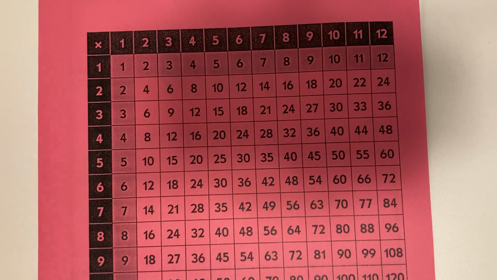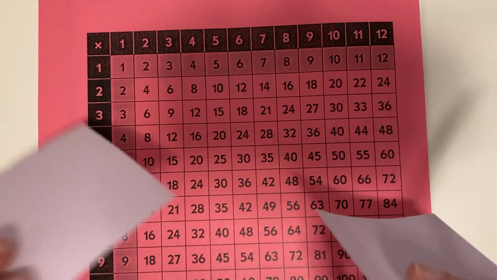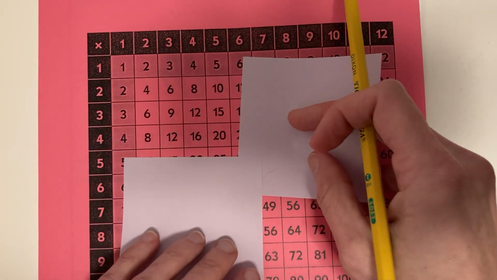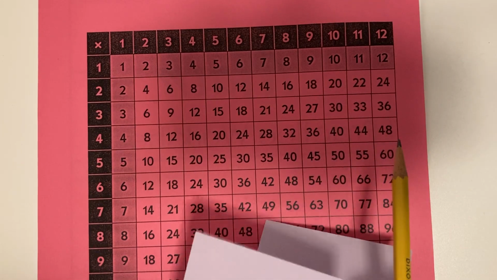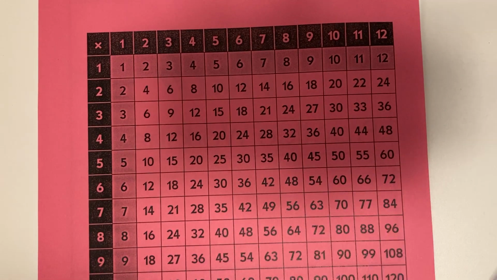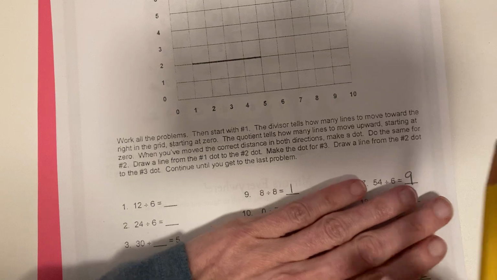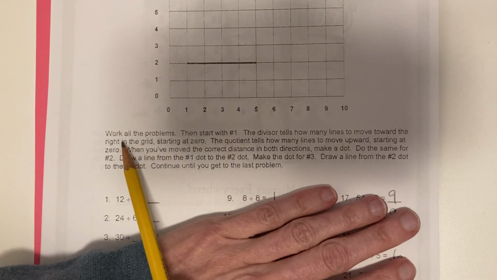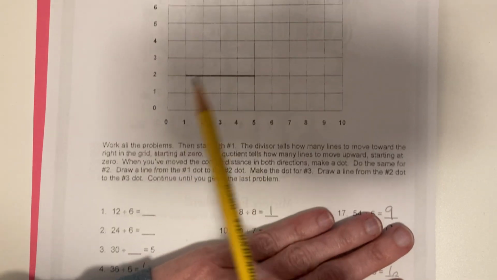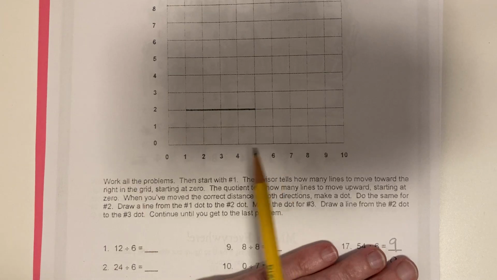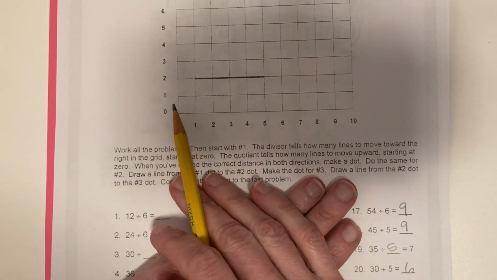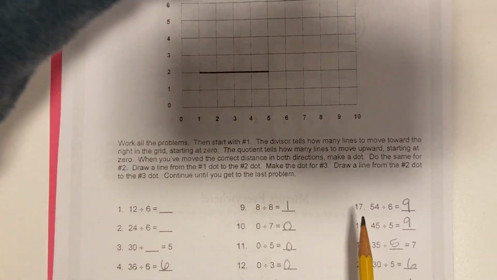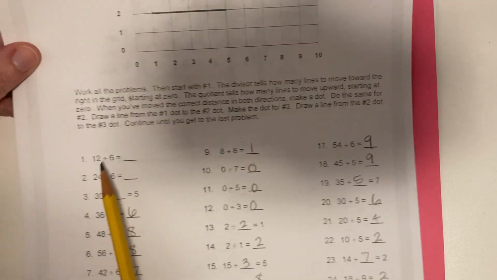And remember, it can be helpful to have a couple sticky notes or pieces of paper to help you train your eyes on what to focus on in the multiplication chart. So to do division design, the first step says work all the problems. So you don't worry about the picture up here, you just do all the problems. I've done most of them already, but let me show you how I did it.